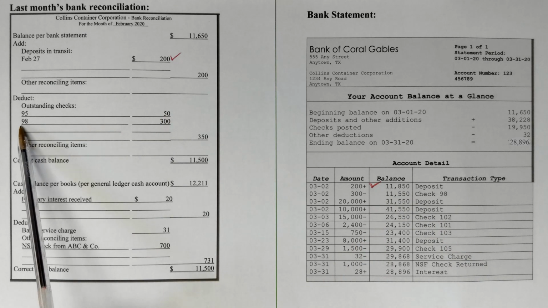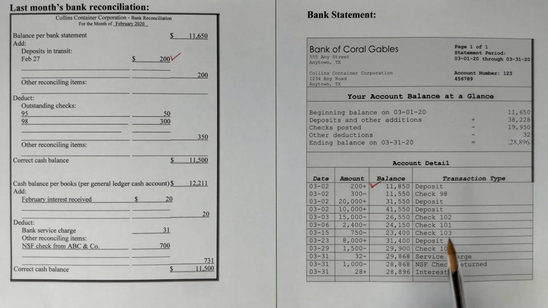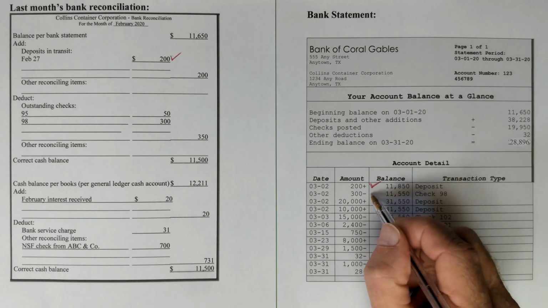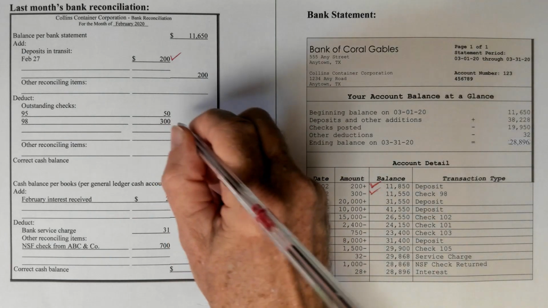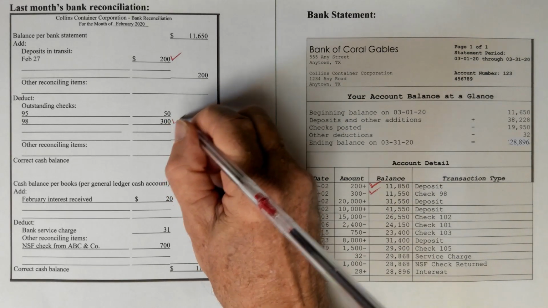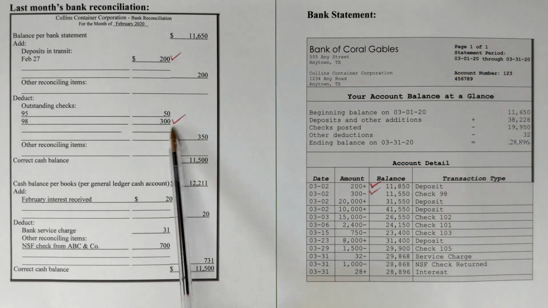Then we have check number 98 for $300. Let's check that. Oh yeah, here we go. Check number 98 for $300. It has cleared the bank. The money did come out of our account. So let's go ahead and check that off in both places.